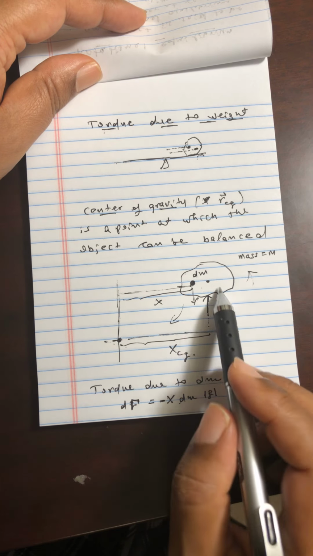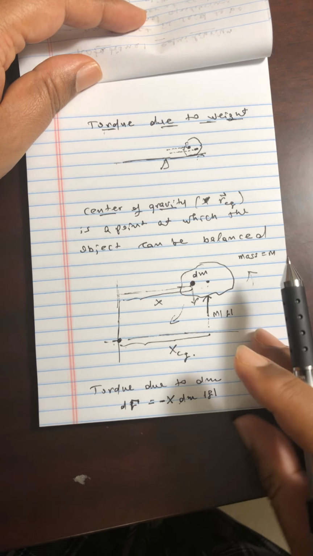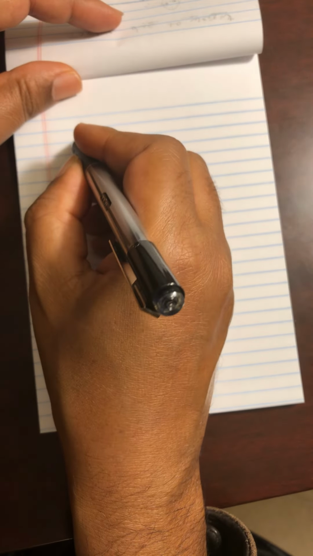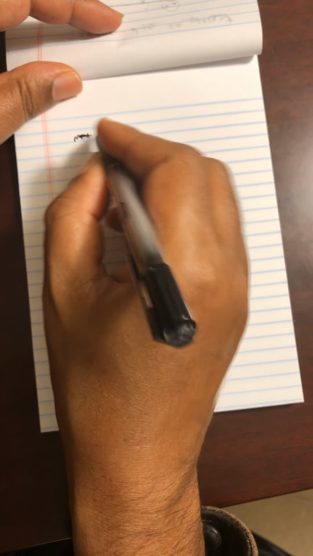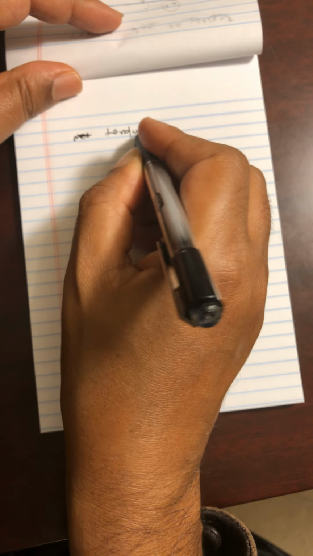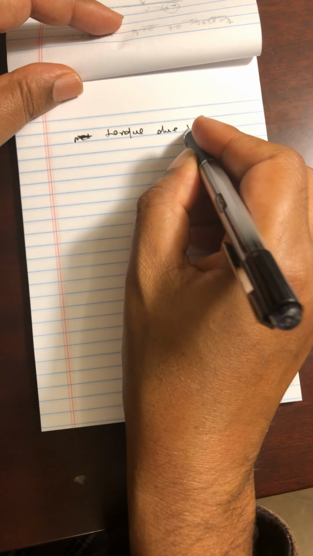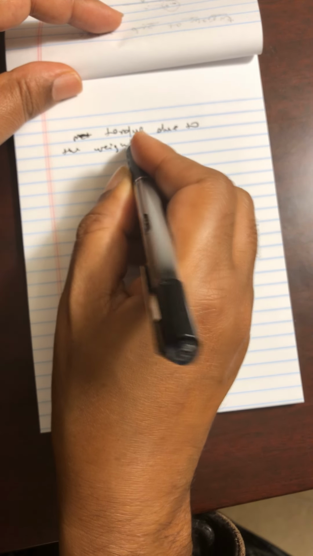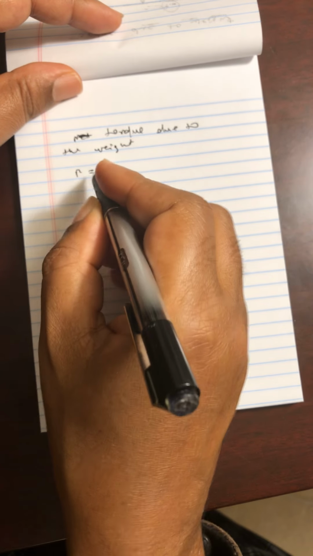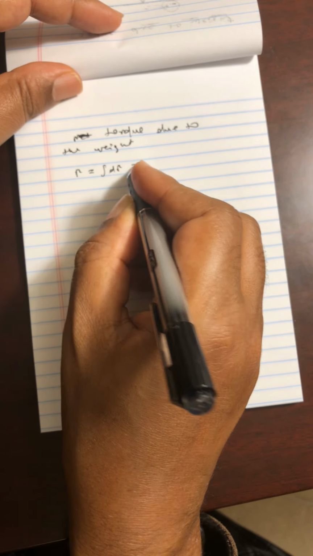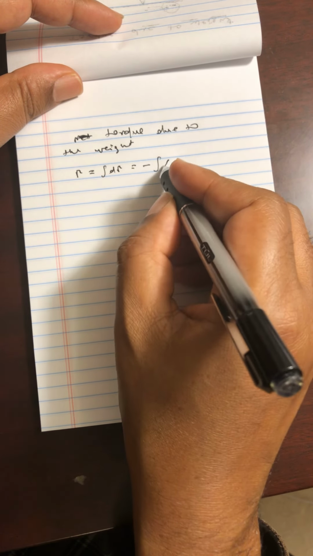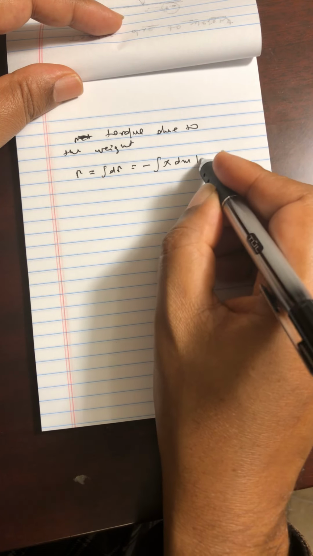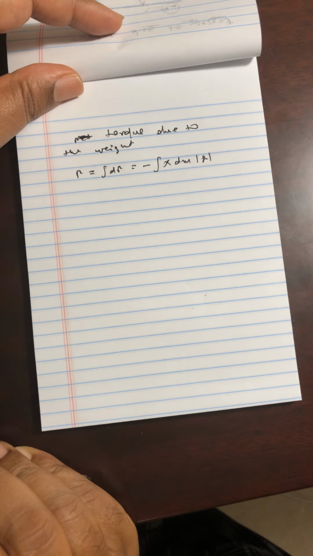The net torque due to the weight, we just integrate over all the mass elements. So d tau will be negative the integral of x dm and gravitational acceleration.